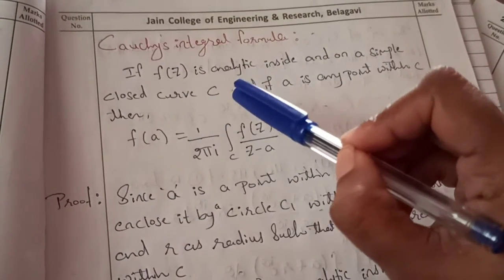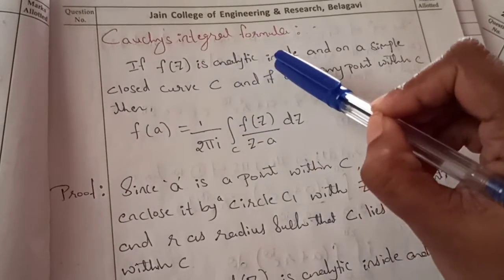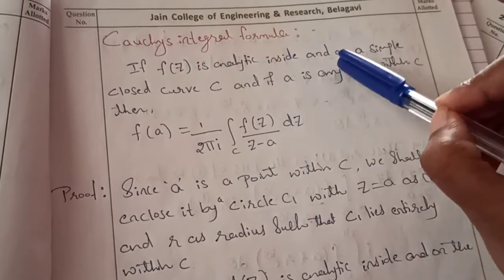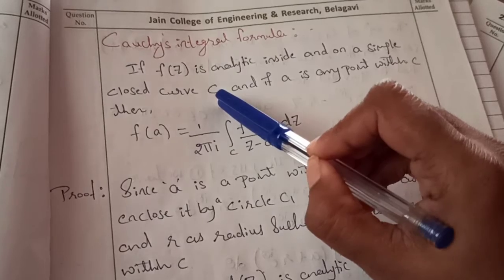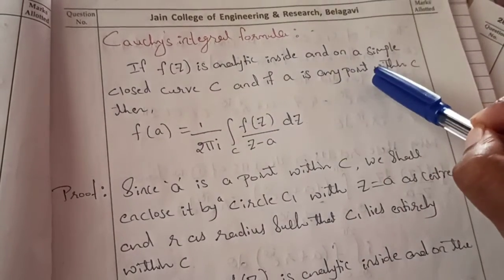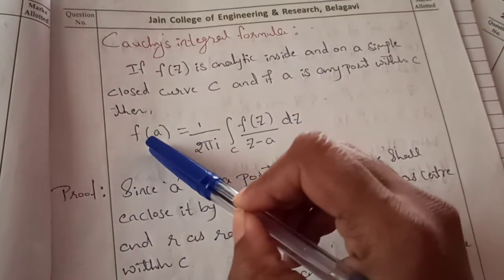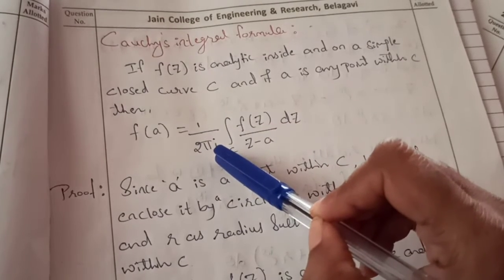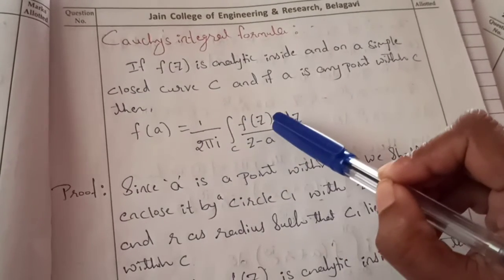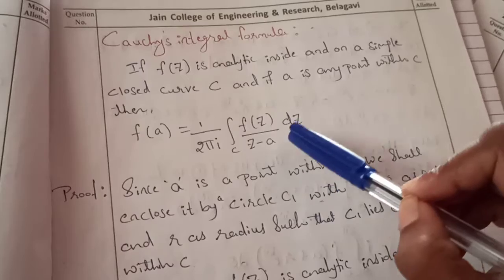In the statement we have three points. f(z) is analytic inside and on a simple closed curve C, and a is any point within C, then f(a) is equal to 1 upon 2πi integration of C f(z) divided by (z minus a) dz.